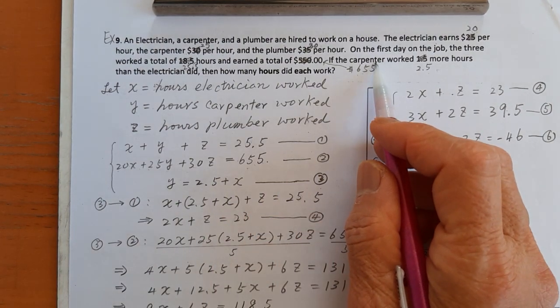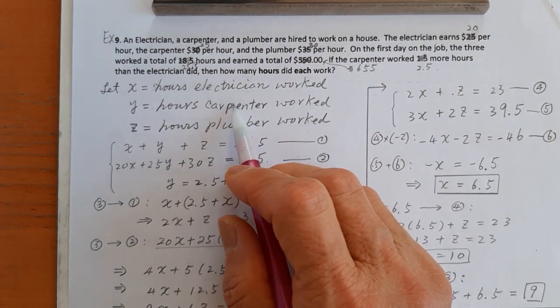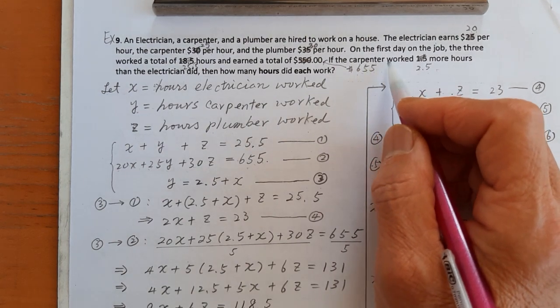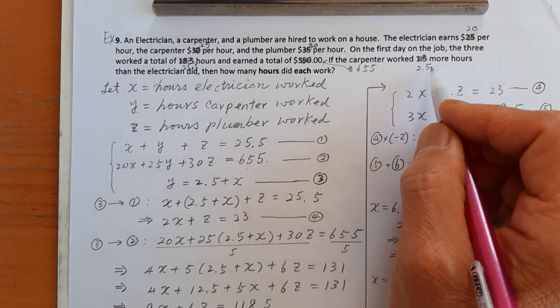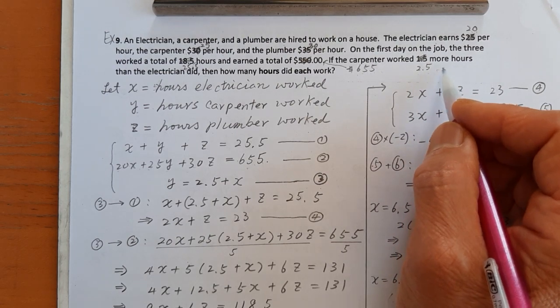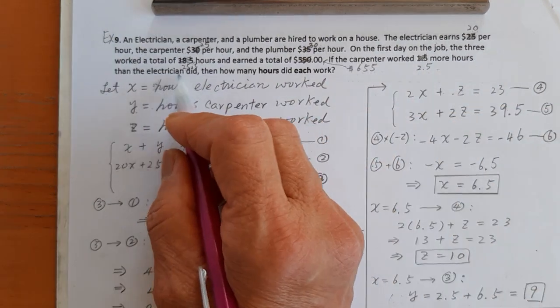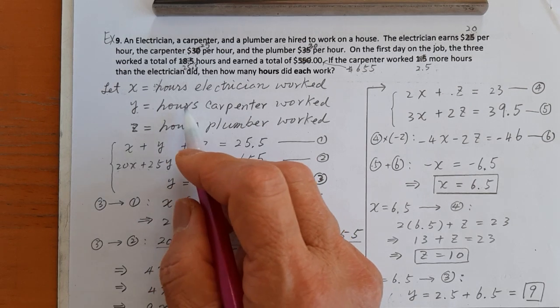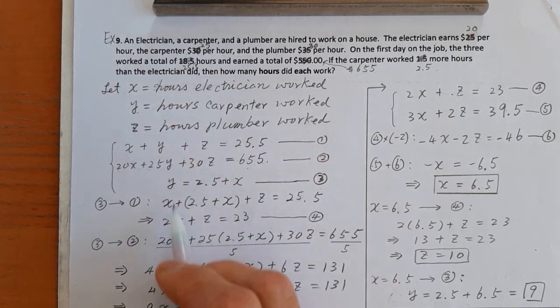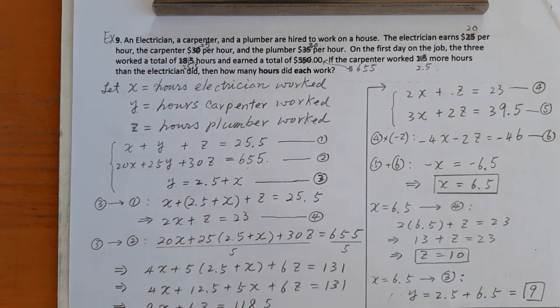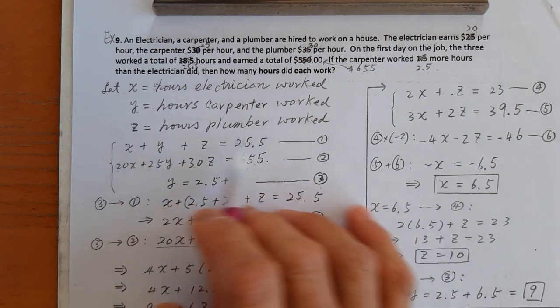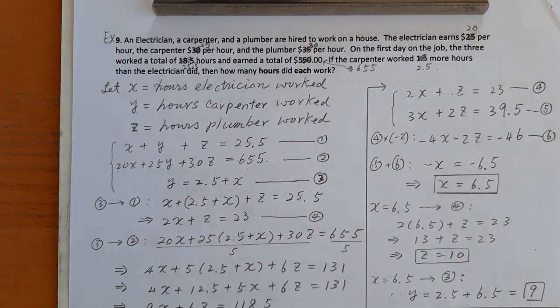So 3 equations form the linear system with 3 variables. Then we can solve it.